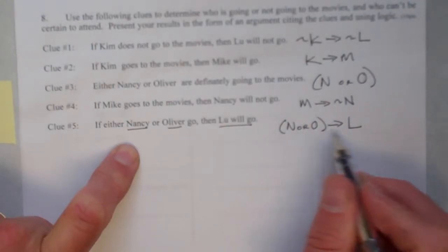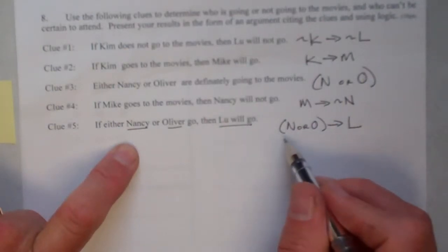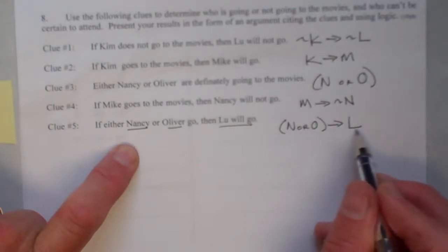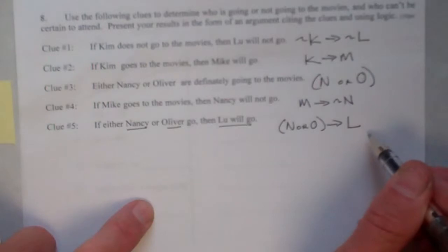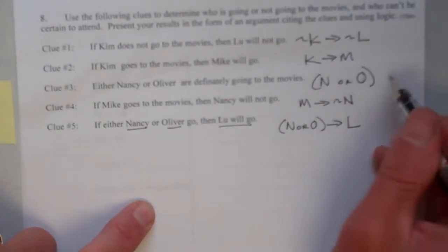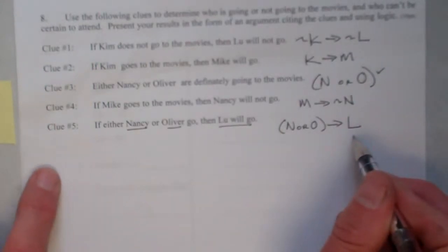That's like a slightly new wrinkle on what we've done. I'd be curious to see on a test if you can write this down based on what we've done before. So we've never seen one just exactly like that, but hopefully you can figure that out. Well, we know that this is a true statement, so we know that Lou is going.